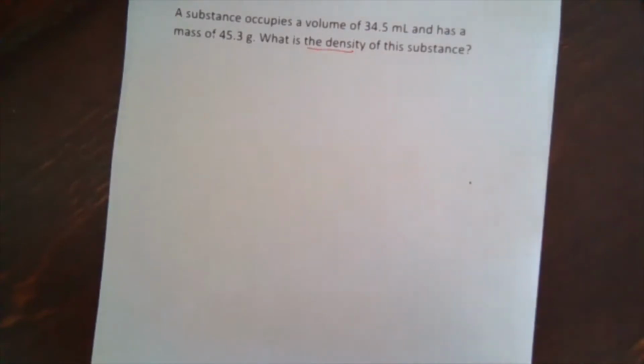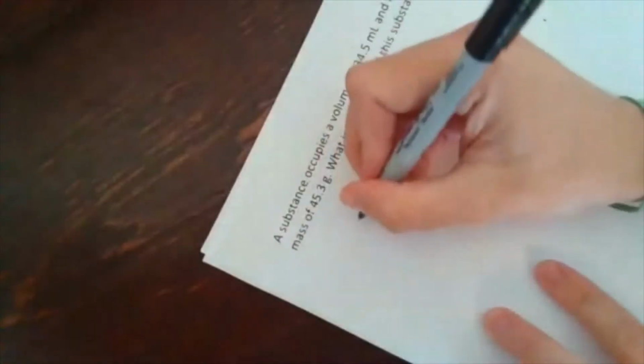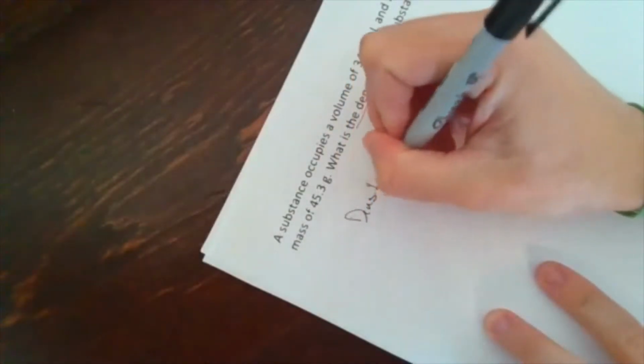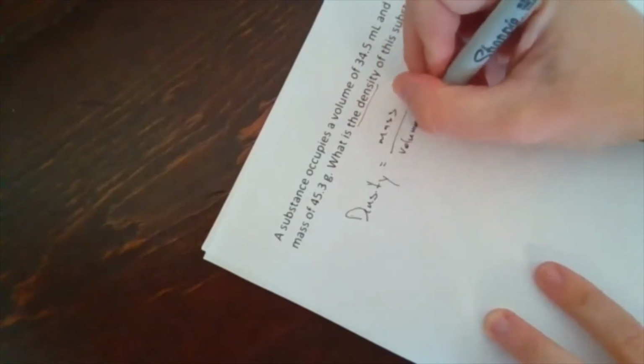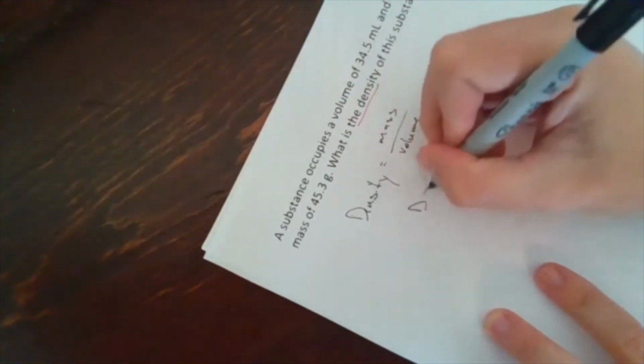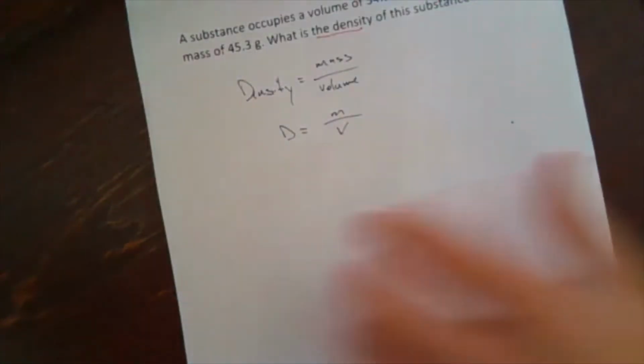So the thing about density, this is potentially a new concept, but when we see that word density, we want to know, especially if we want the density, that density has an equation. Density is equal to mass divided by volume, which we can abbreviate. D is equal to little m over a big V.